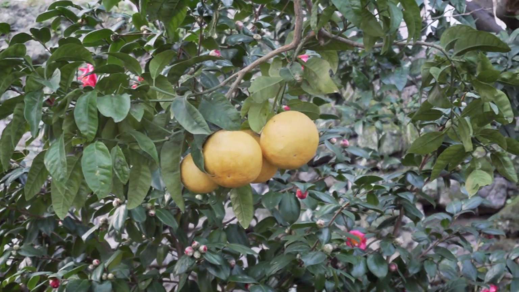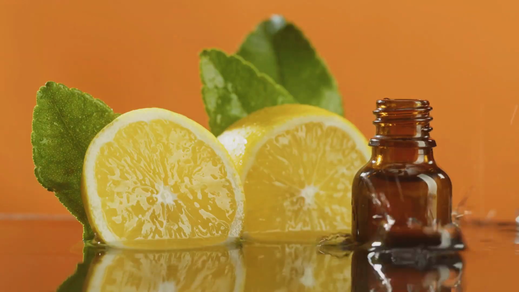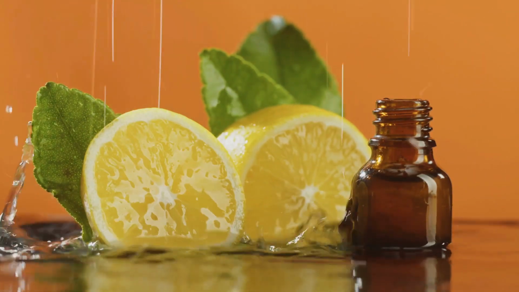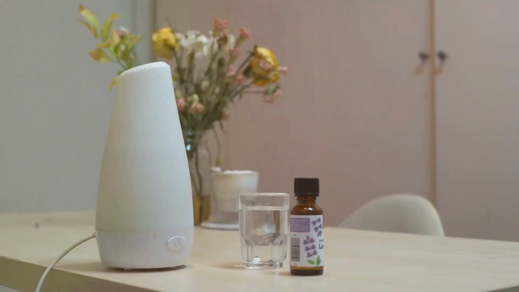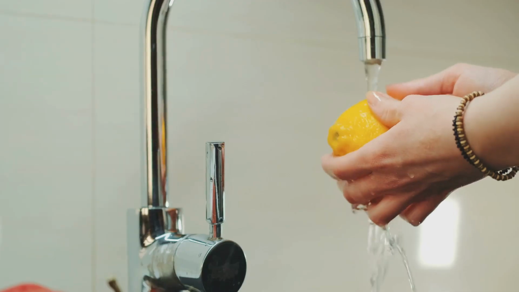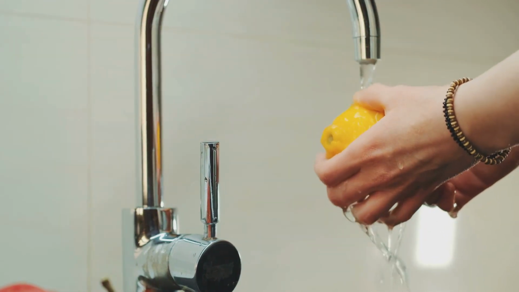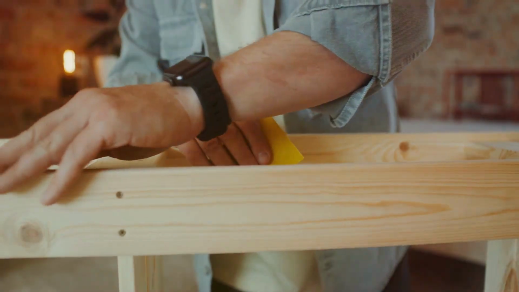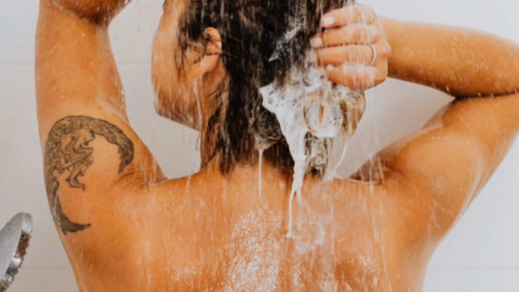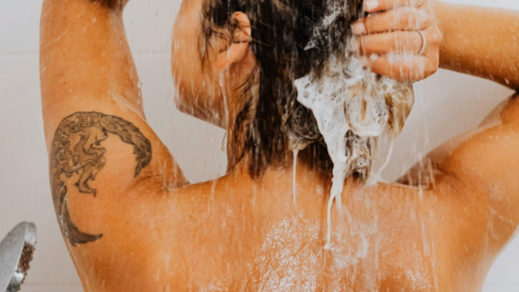Lemon or citrus limon. Lemon oil is uplifting and often used in cleaning. Safe uses include diffusing for a mood boost, adding to water for a refreshing surface cleaner, using in homemade furniture polish, and adding to shampoo for shine.